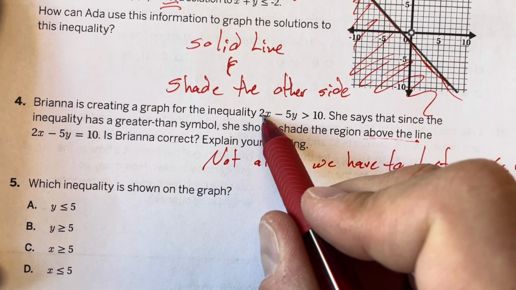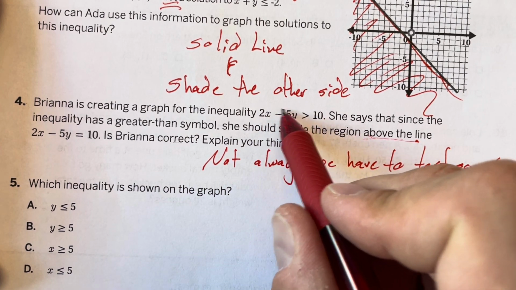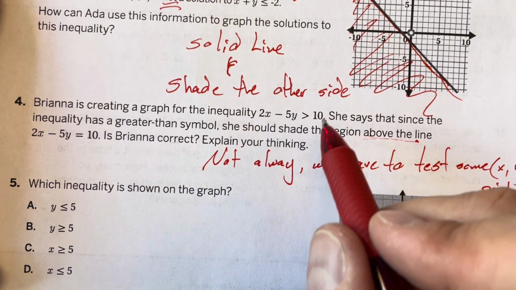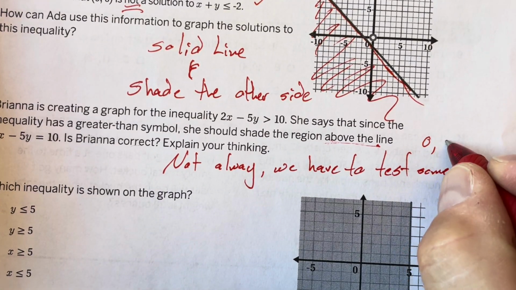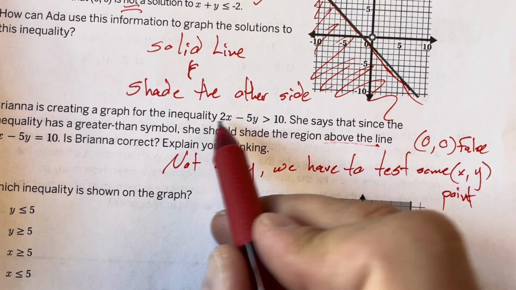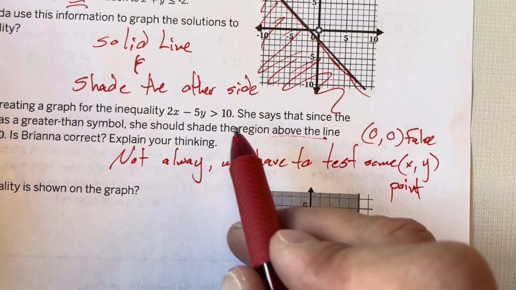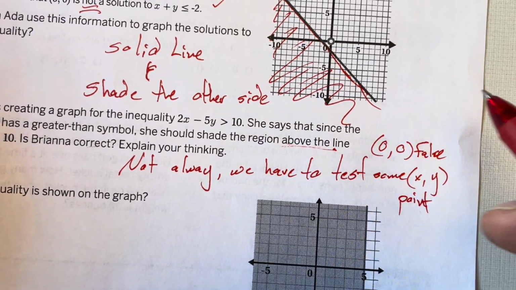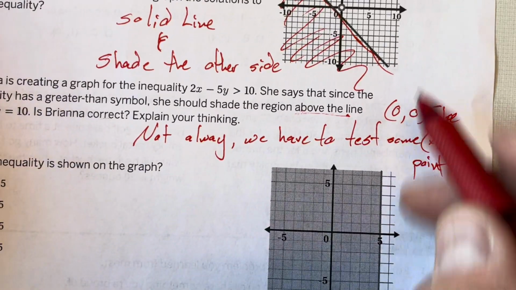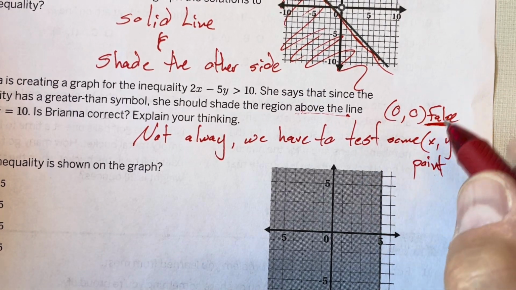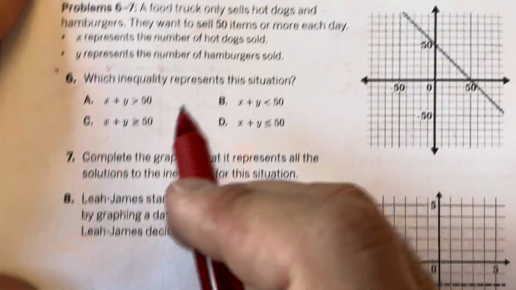Put a 0 in here. 2 times 0 is 0. -5 times 0 is 0. Add them together, subtract them together. You get 0 is greater than 10. That's false. Our coordinate (0, 0) would not be a solution. So here's the thing. We would graph this line, and we would see where (0, 0) is in relation to the line. If it was above the line, we'd shade below the line because it's false. All right, anyway, let's go to another problem.